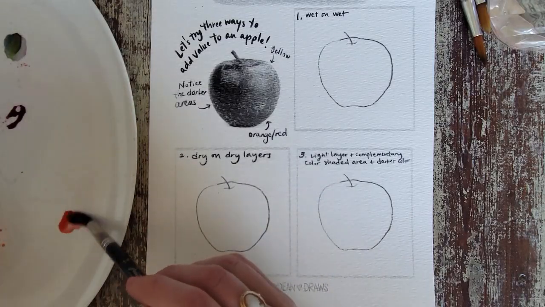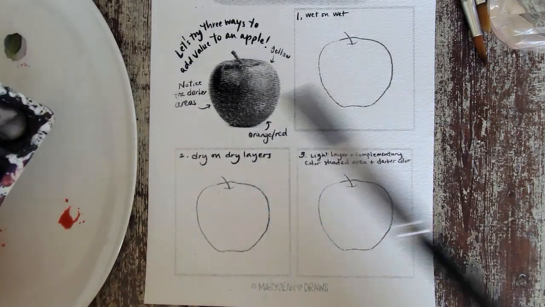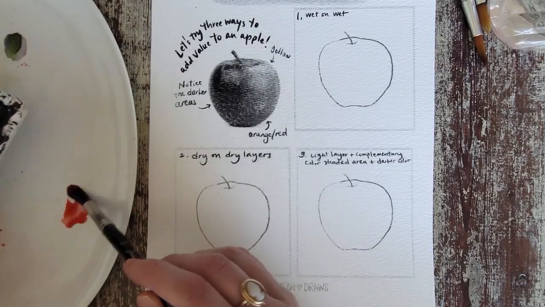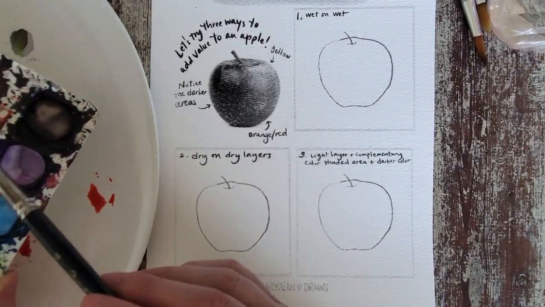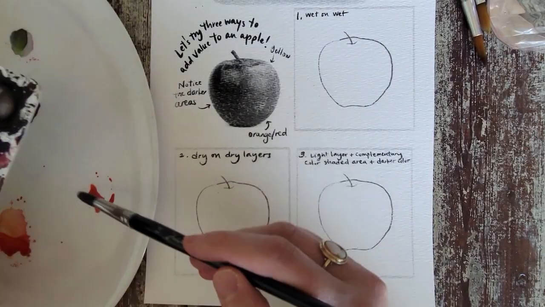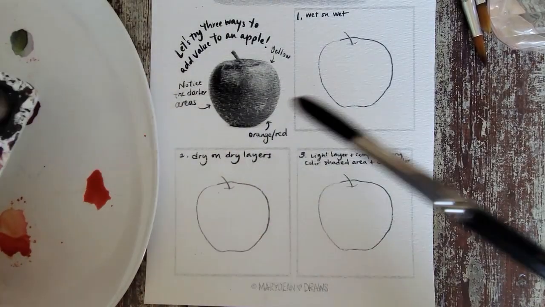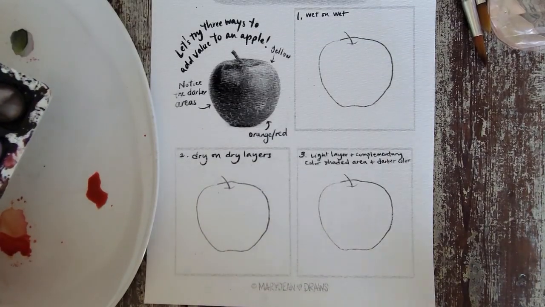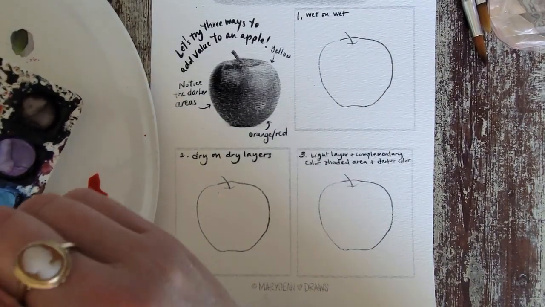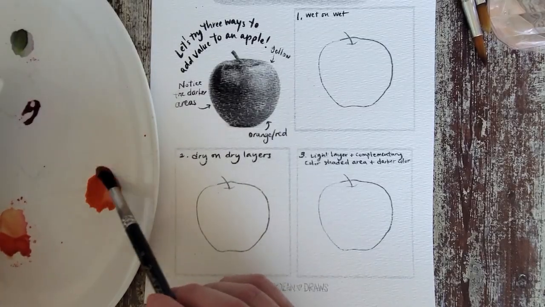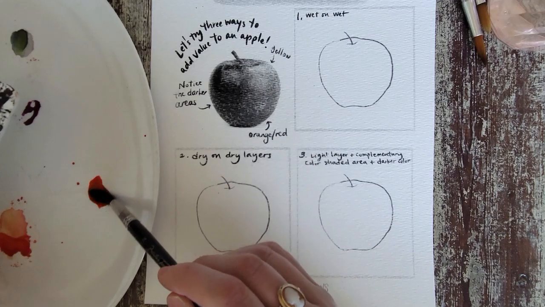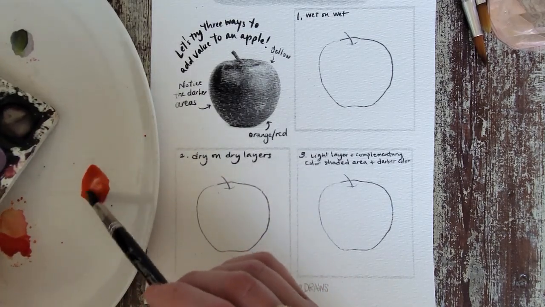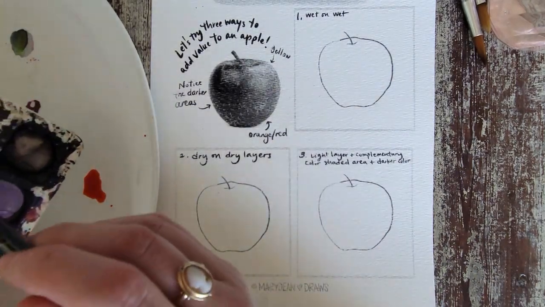In the middle layer, we're going to add some complementary colors to give the shading to the area of value that I want. So I'm going to use red and I think a little bit of orange to get the color for my apple today.